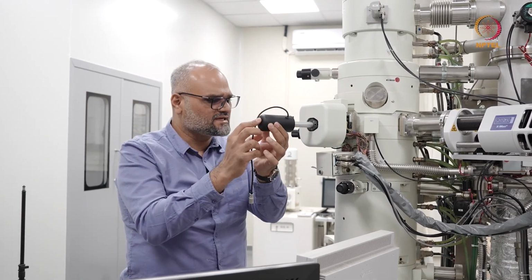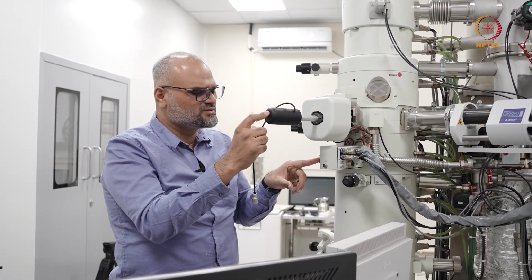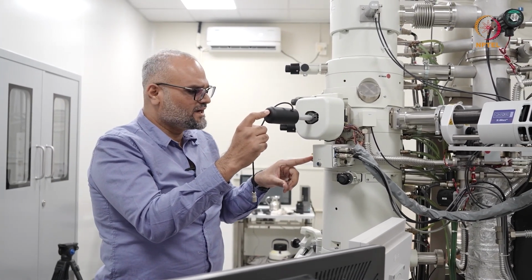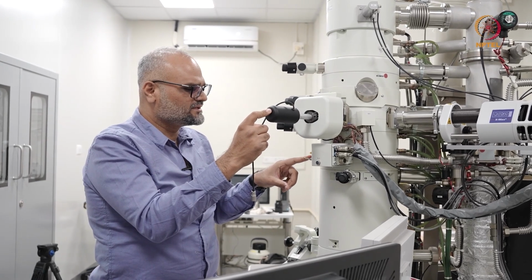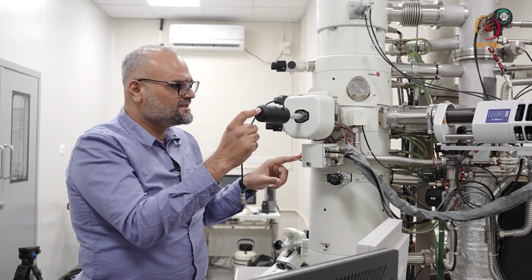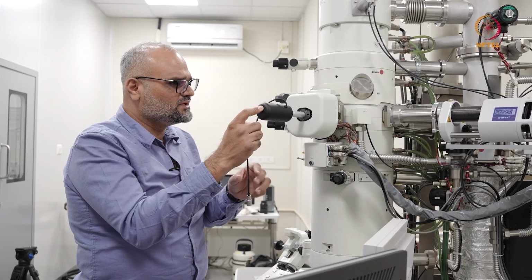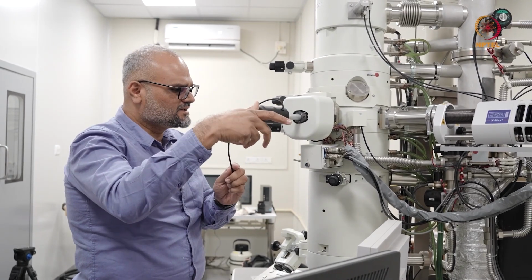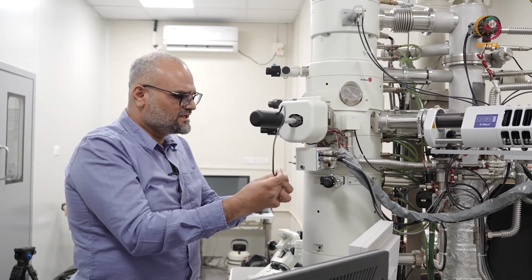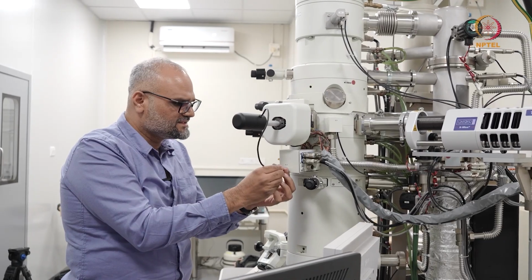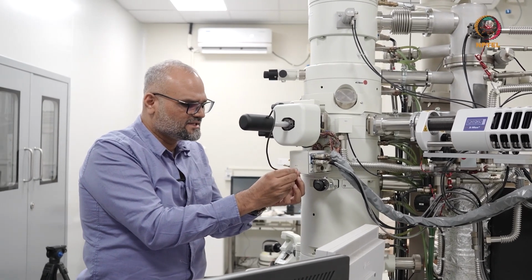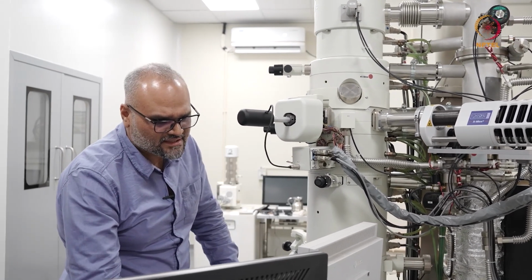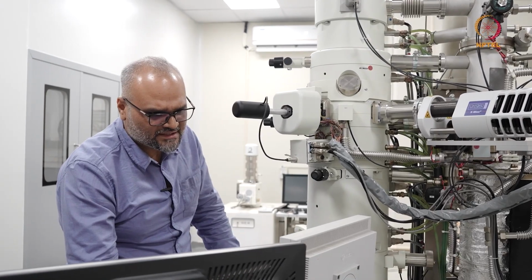So initially when I start pumping, the amber light goes on, and you wait till the green light starts glowing here. Once the green LED goes on, then I insert the holder by turning this clockwise. So in the meantime, I connect this secondary tilt holder cable here, and I choose the appropriate holder in the software.